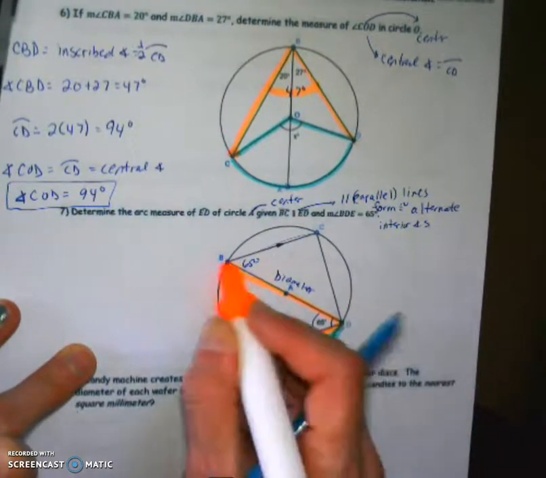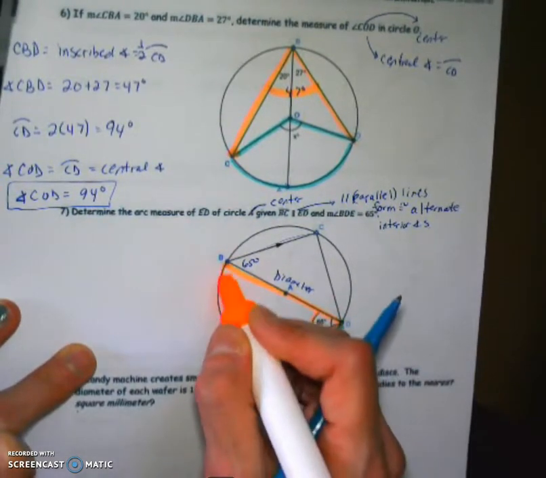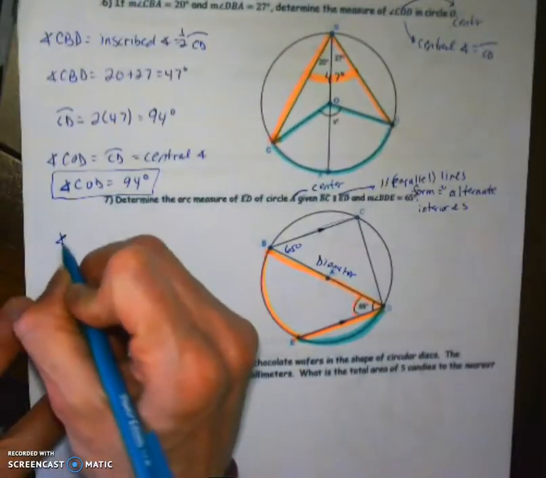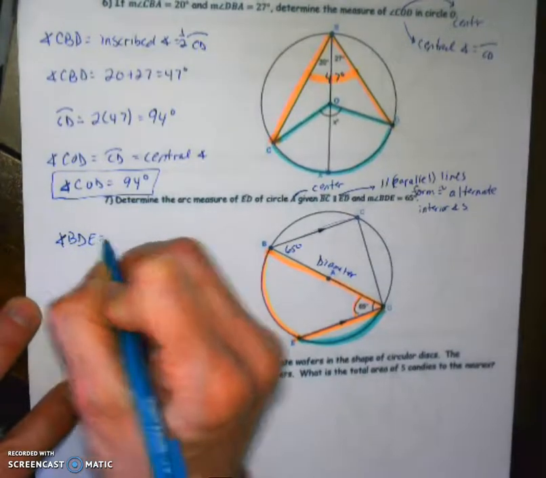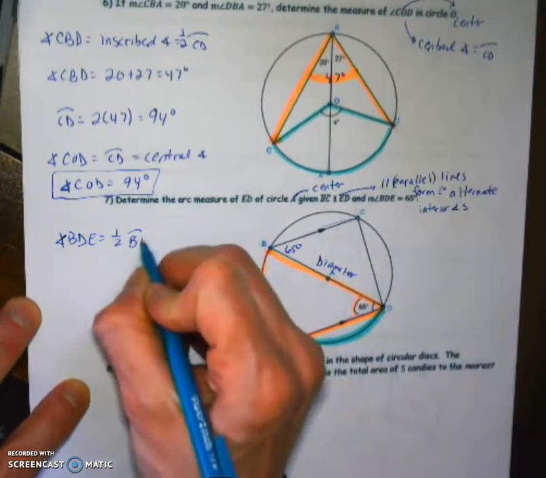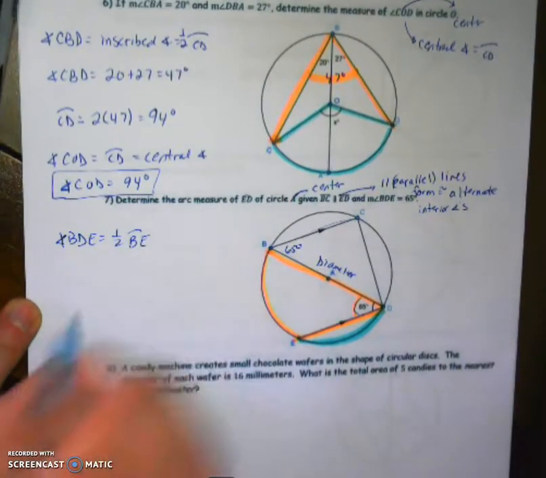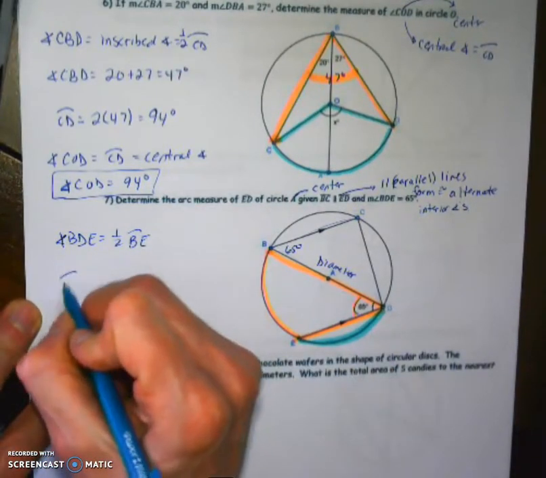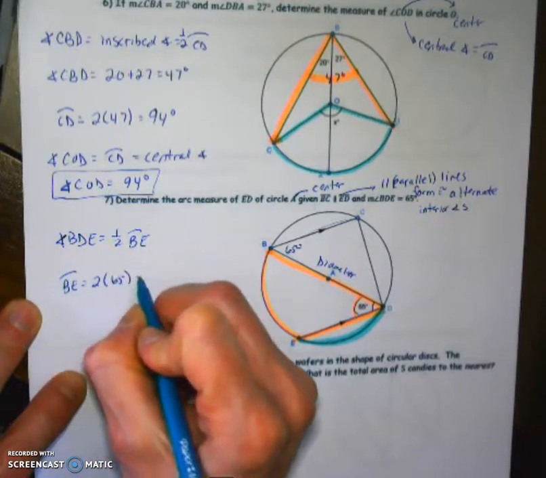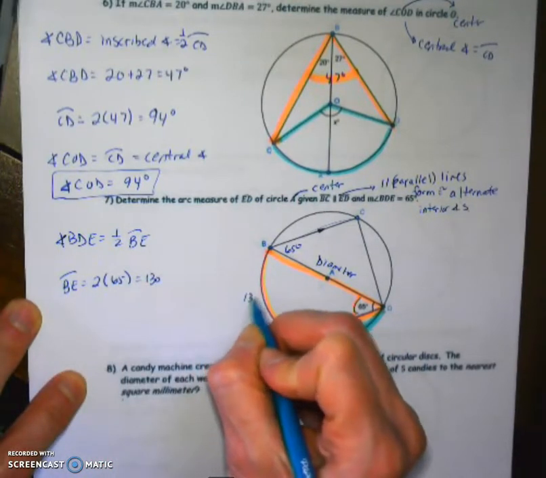Angle EDB is an inscribed angle, which means the angle is half of this arc here. So angle BDE is equal to 1/2 arc BE. So that means that arc BE is going to be 2 times 65, or 130 degrees.